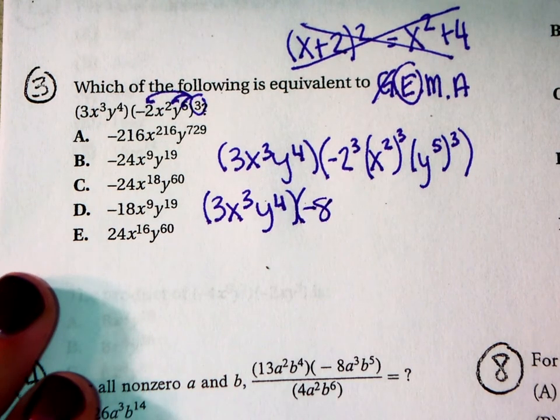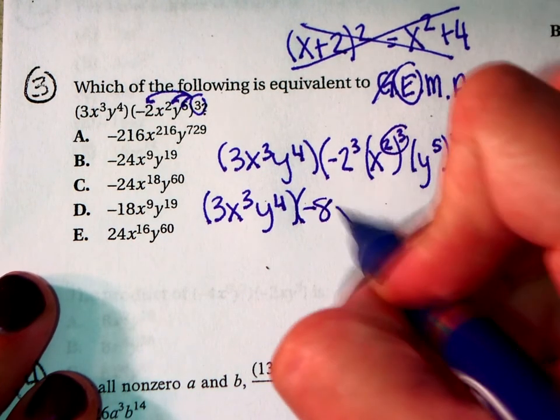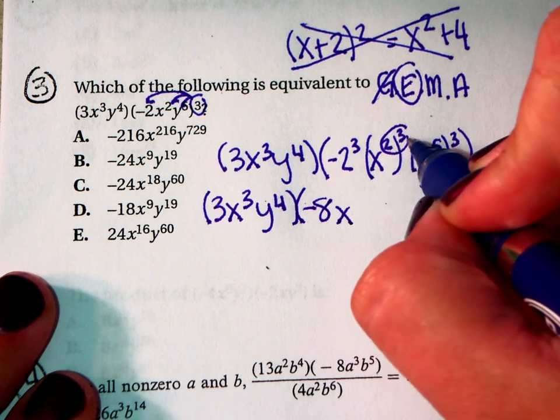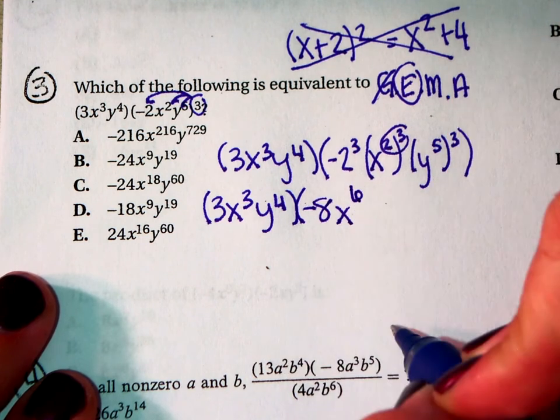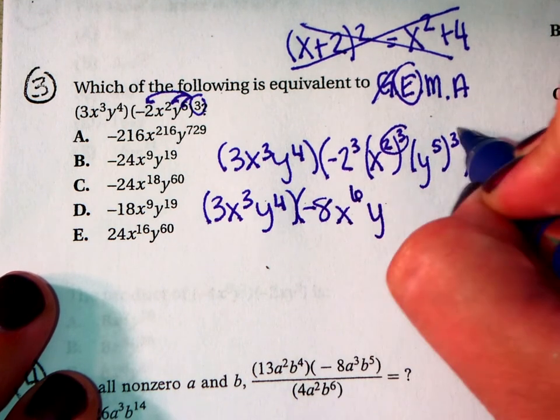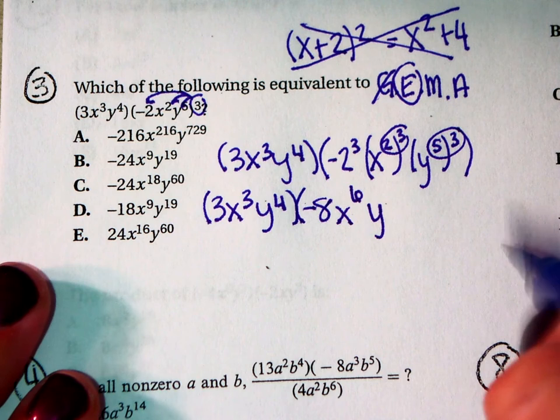Then I'm going to use the power to a power rule. I'm going to multiply. My x value here, x to the 2 to the 3. 2 times 3 is 6. Then I have y to the 5 to the 3. 5 times 3 is 15.